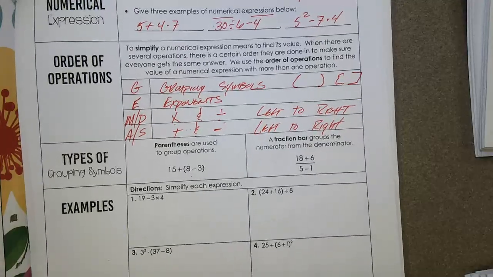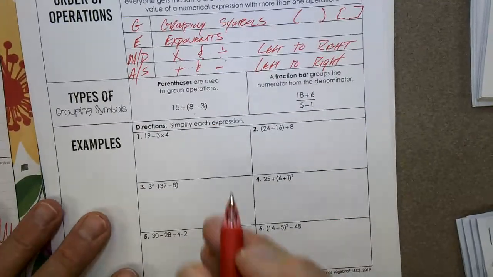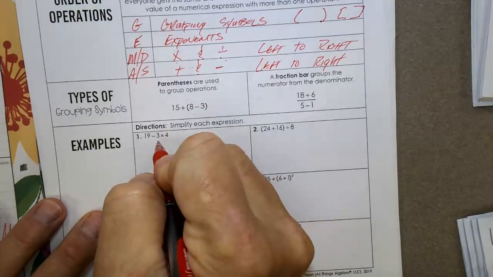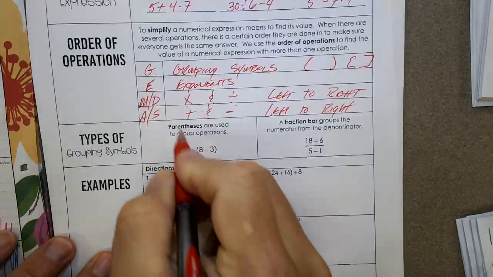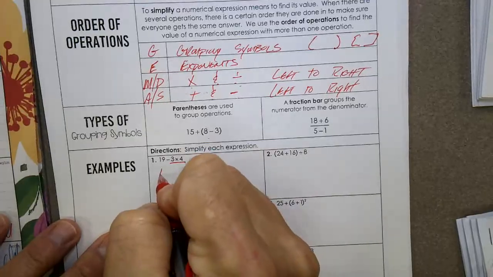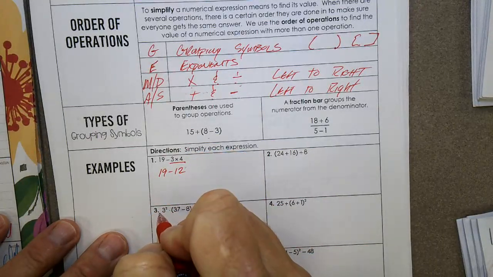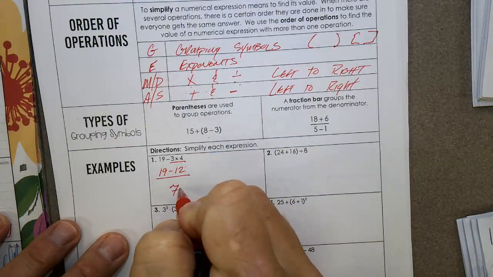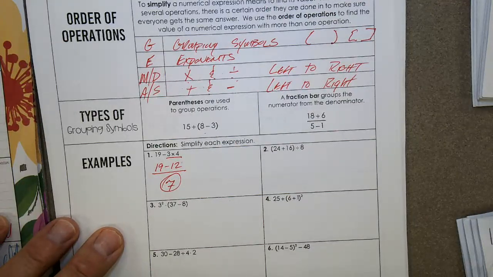Okay, so when I do order of operations, and let me pull this up a little bit, okay, I always underline what I'm doing. So clearly I need to multiply first because multiplication comes before addition. So I say 19 minus 12. And 19 minus 12 is 7, and I always circle that final answer.